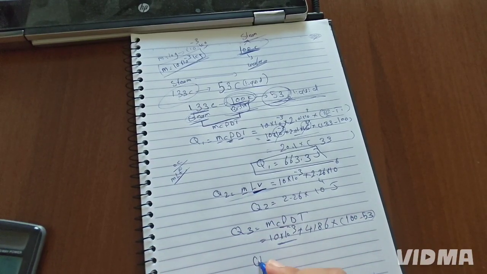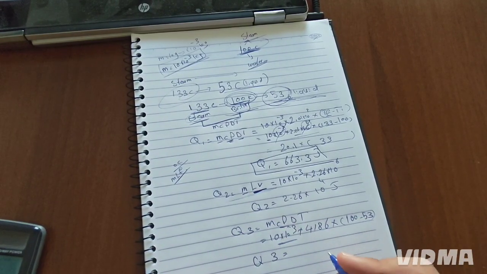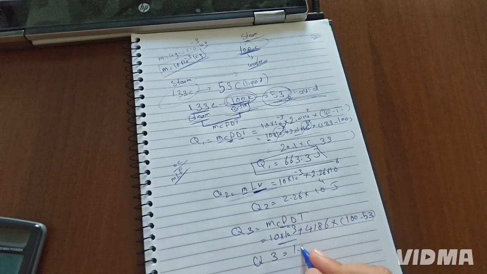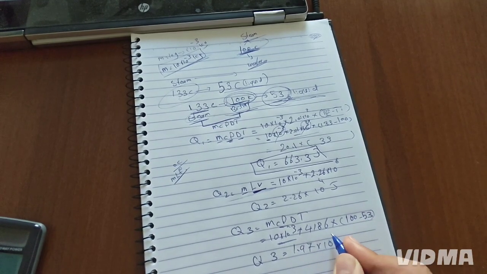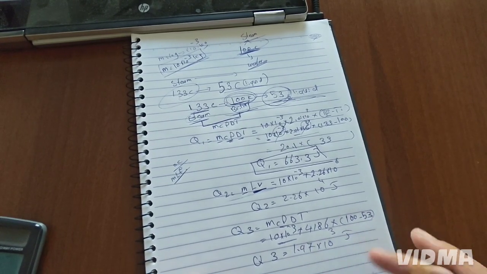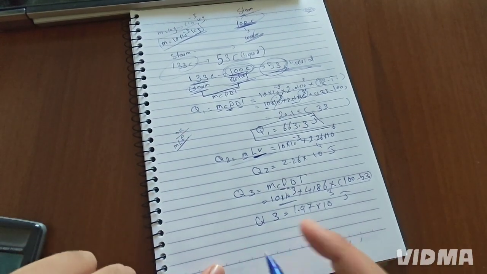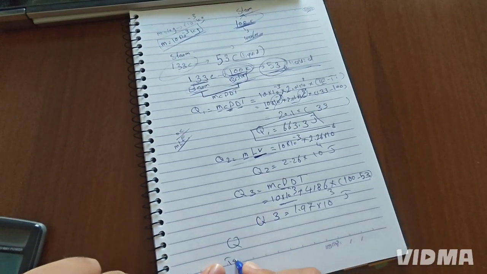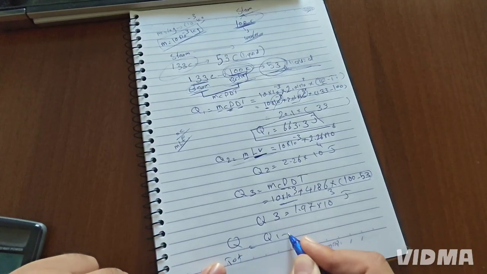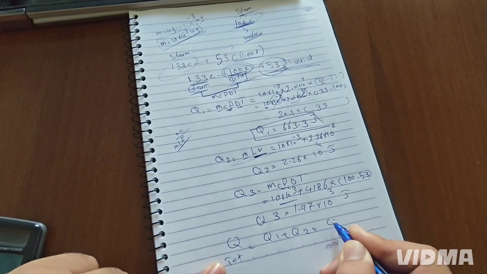The answer, energy number 3, will be 1.97 times 10 power 3 joule. So now we have found the third energy. The last step, you can find the total energy, Q1 plus Q2 plus Q3.